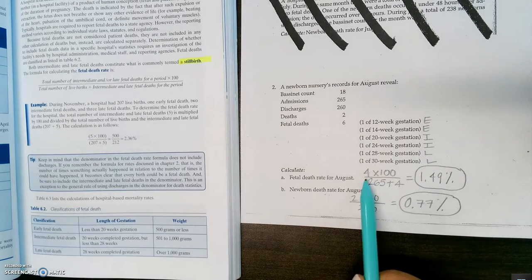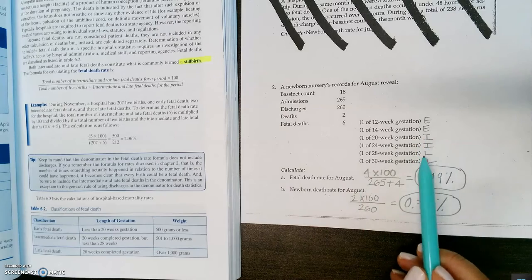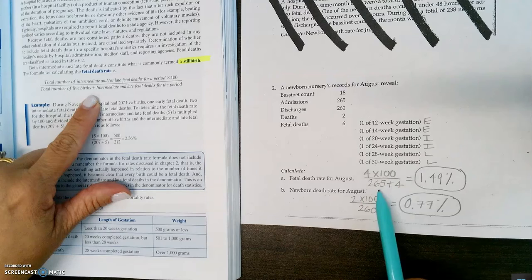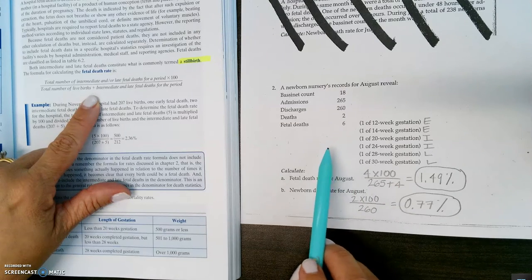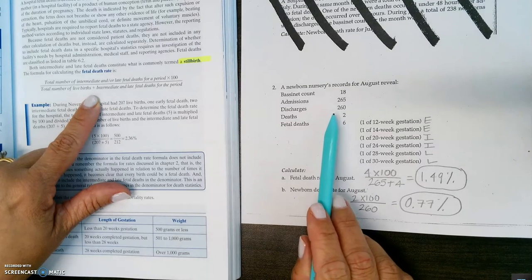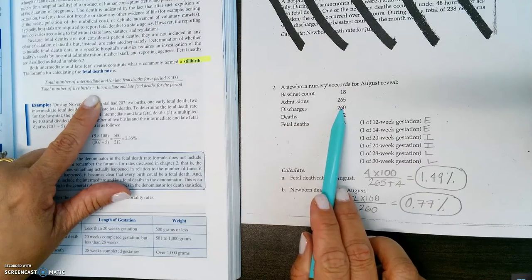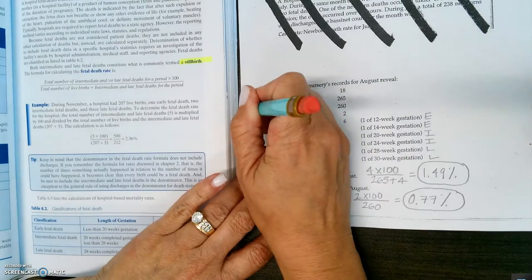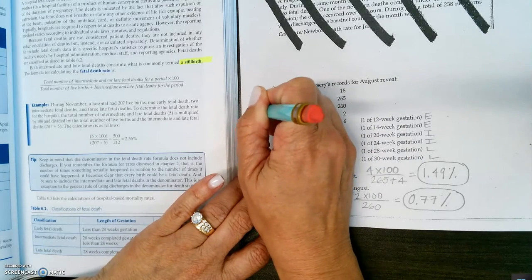We have 4, again, 1, 2, 3, 4, intermediate and late fetal deaths multiplied by 100 over total number of discharges, which are, total number of live births, which are admissions, right? So let me write that down for you, live births.